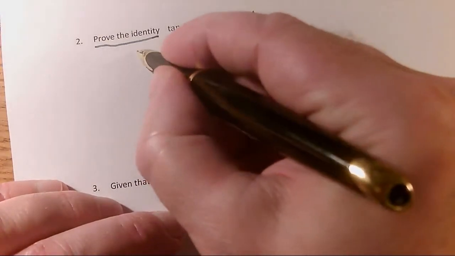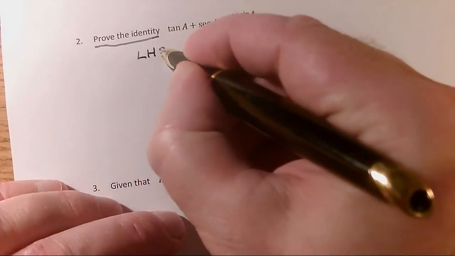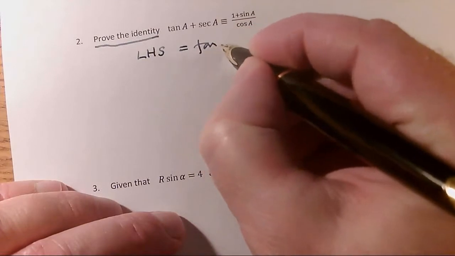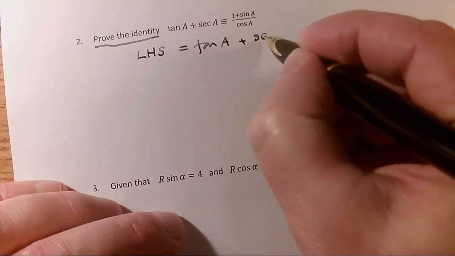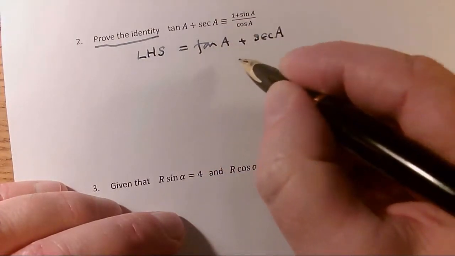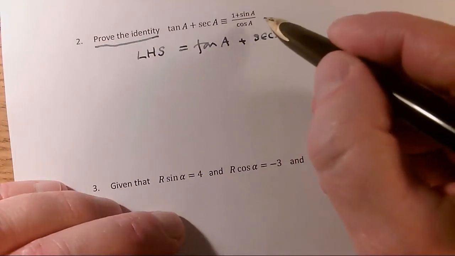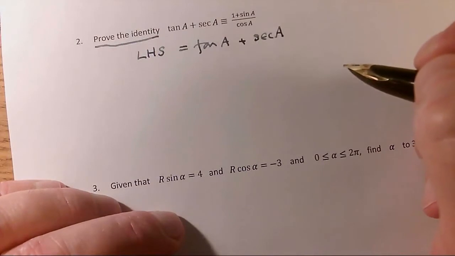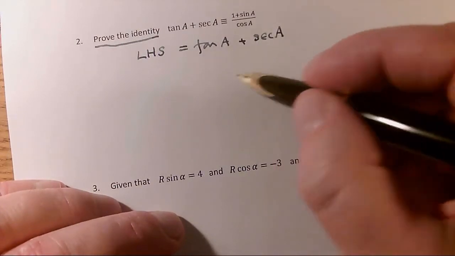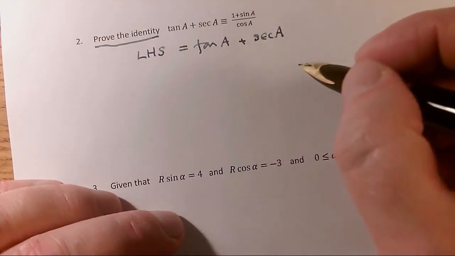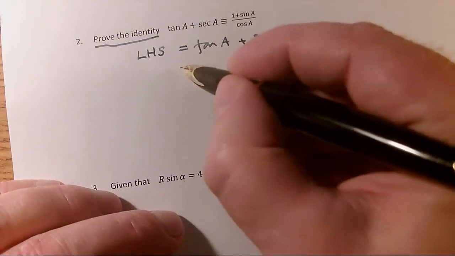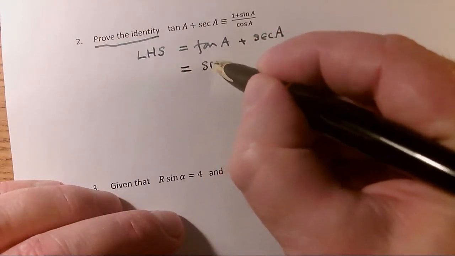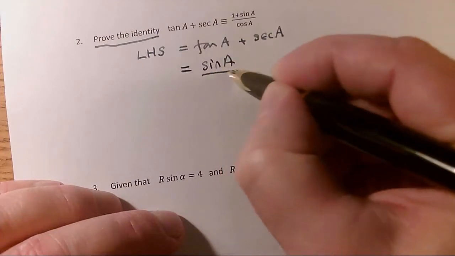So I'm going to do it the simple-minded way, starting with the left-hand side, which is tan of a plus sec of a. And I'm going to notice that what I want to end up with only has sine a and cos a in it. So one good strategy sometimes with trig is to turn all the trig functions into sine a and cos a. And we know that tan of a is sine a over cos a.